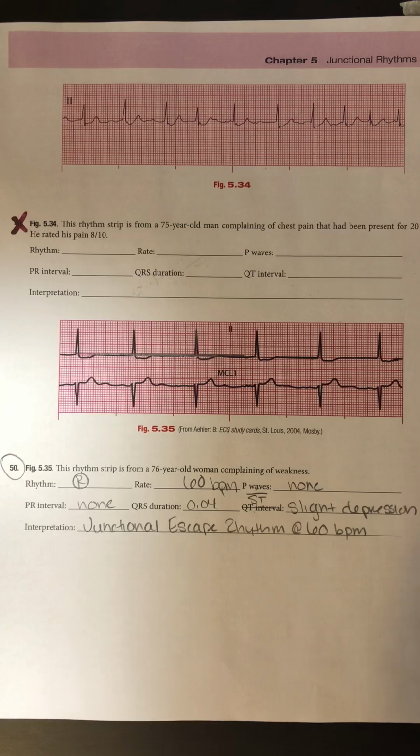So for my interpretation, I have a junctional escape rhythm at 60 beats per minute. Junctional escape because it's between that 40 to 60, that normal intrinsic rate of that AV node. So for whatever reason, our pacemaker has escaped to the AV junction, giving us that junctional escape rhythm.